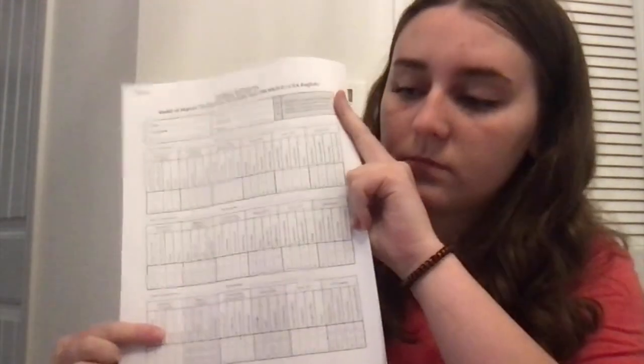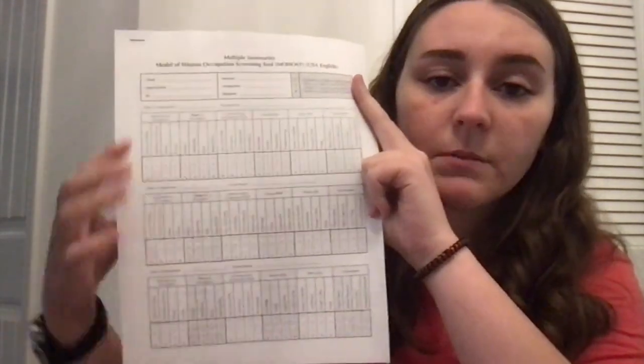Another form is the multiple summaries form, and it looks like this. It is basically 3 of these right here, of this whole section right through here. So up at the top, you're going to have the client's information, your information, and here is the rating scale again right here. And then you're going to have 3 of these summary of ratings sections, like your 6 occupations, the 24 components, the rating scale right here.